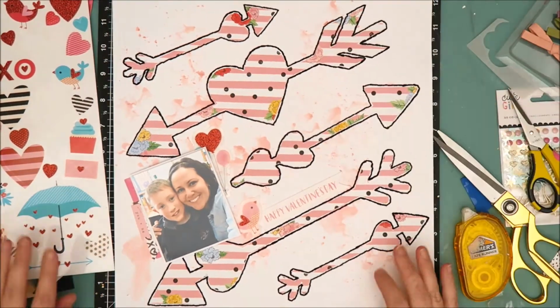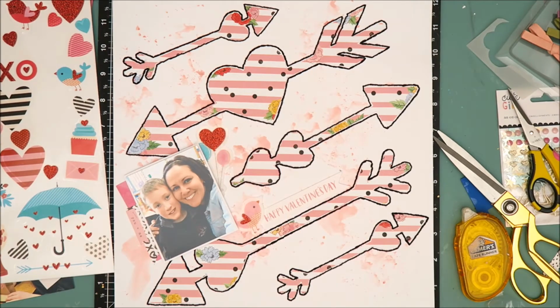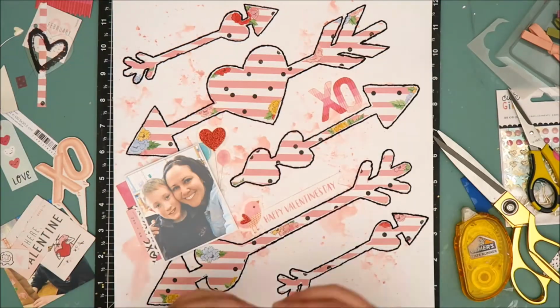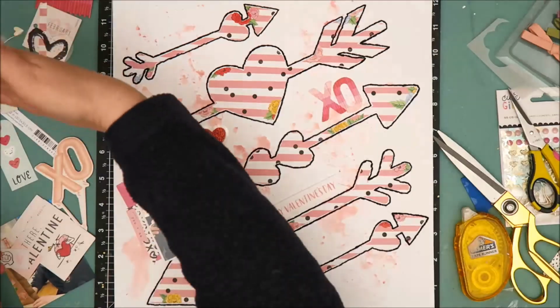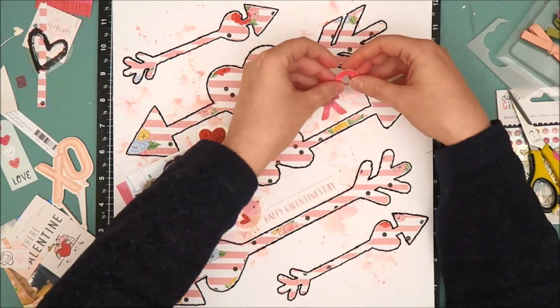I did also add a frame back behind my photo, and I believe that is from one of the Crate paper collections, and I can't remember which one it is, if it's Hello Love or Heart Day. I'm pretty sure it's Heart Day, and the XOXO is from that same Crate paper line, which again, I believe is Heart Day.